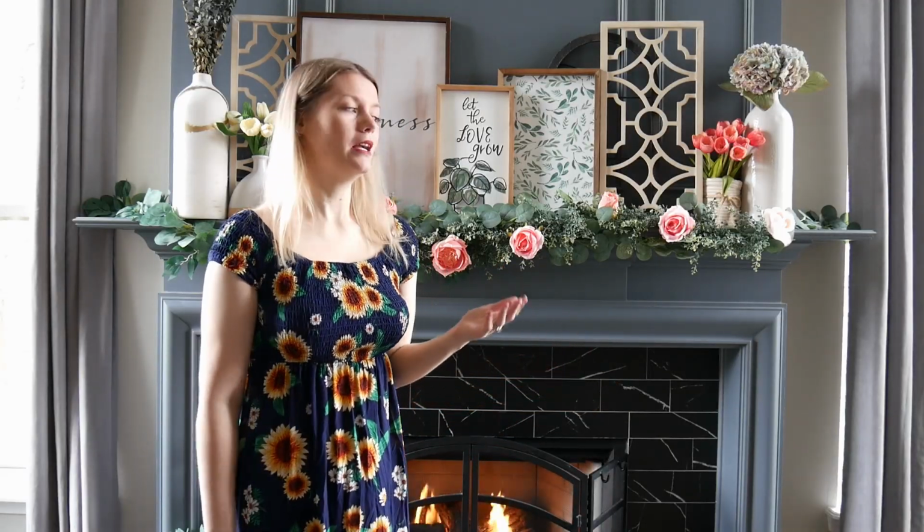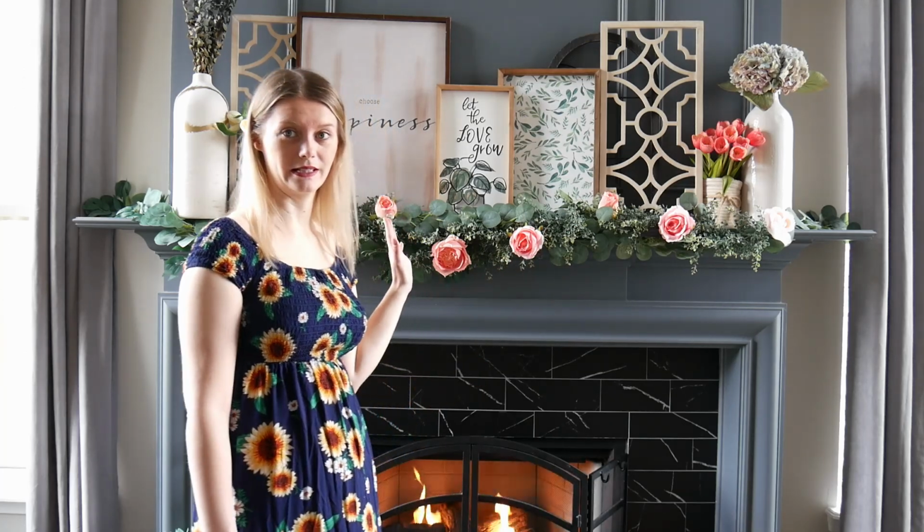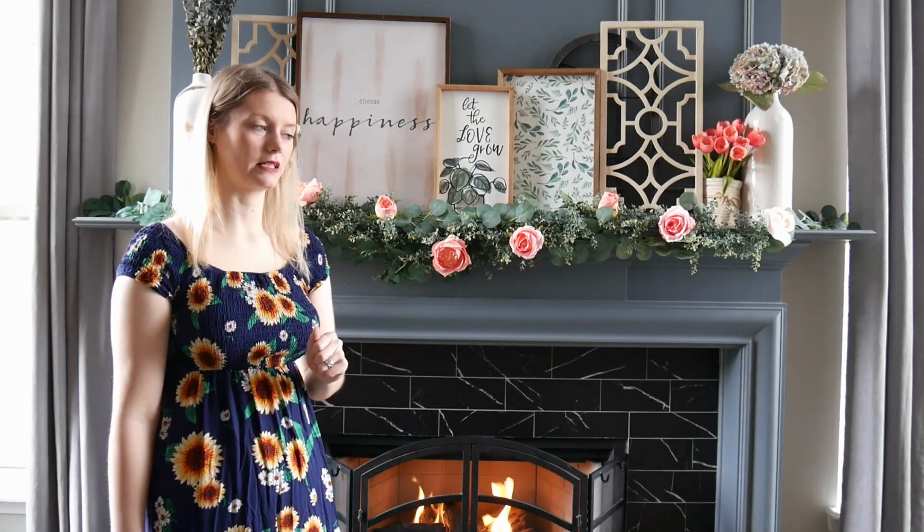But for the other things that AI did, it's just not the way that I like to decorate. I really enjoy this design, so I want to keep this design the way that it is. But let's go over what AI did.